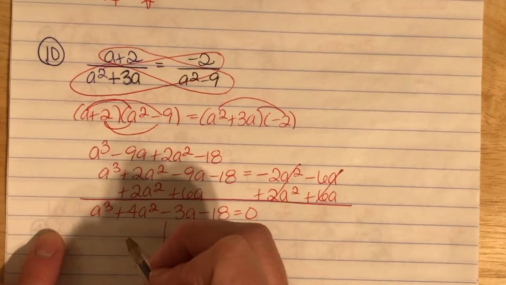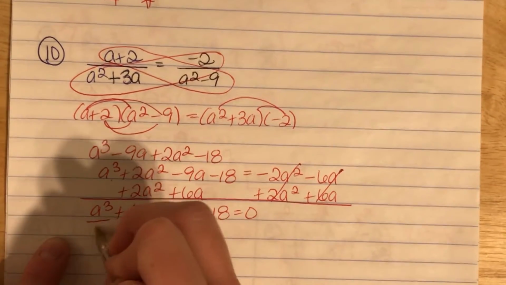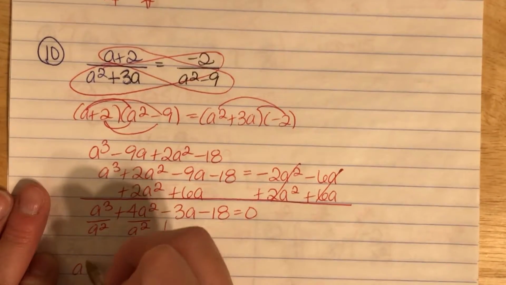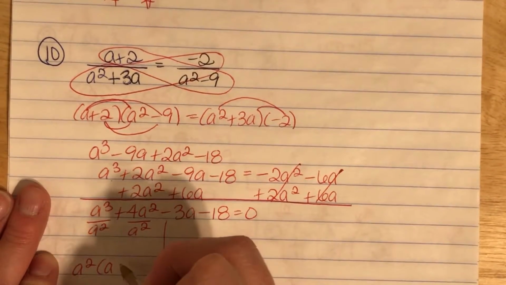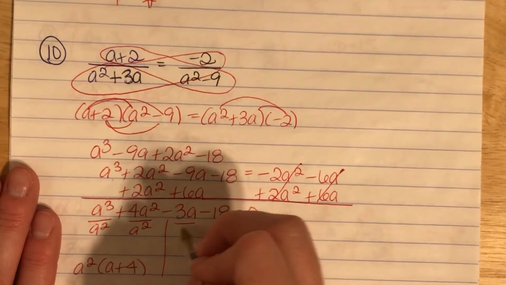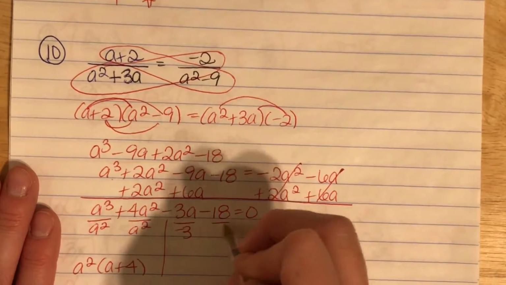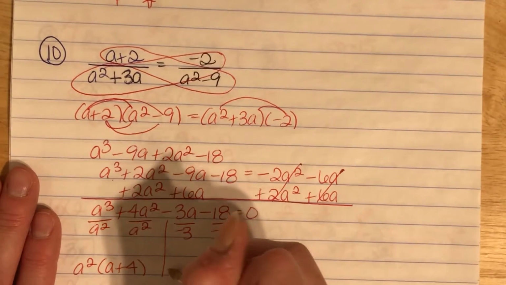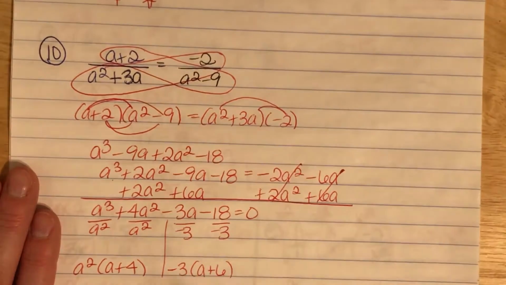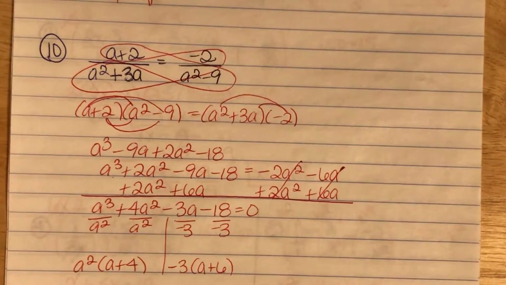So over here I'm going to take away a squared. Okay, so that's what I'm left with. Over here I'm going to take away negative 3. Okay, so that really didn't work well.